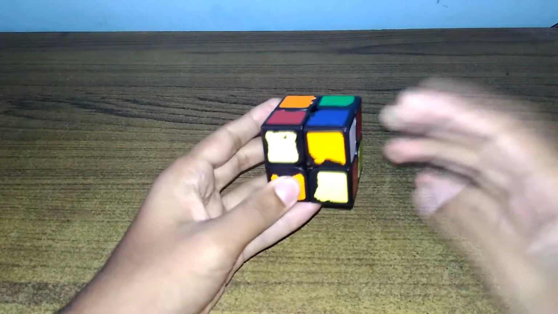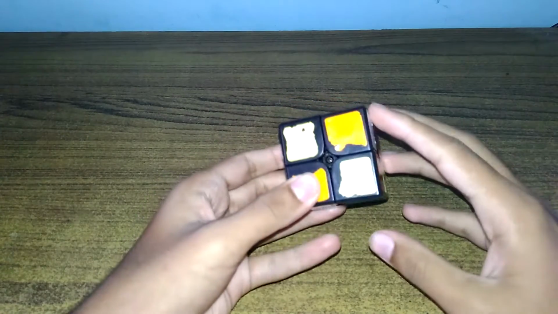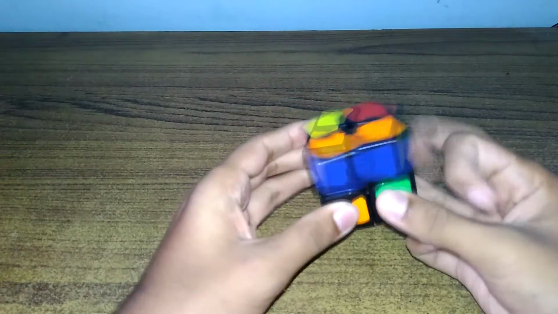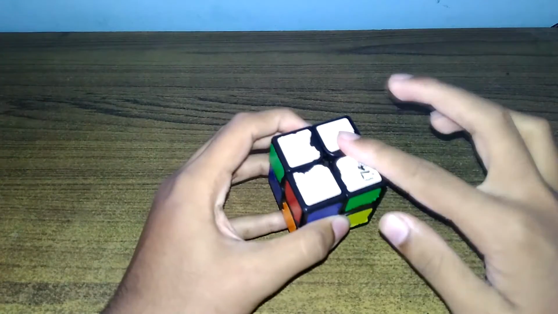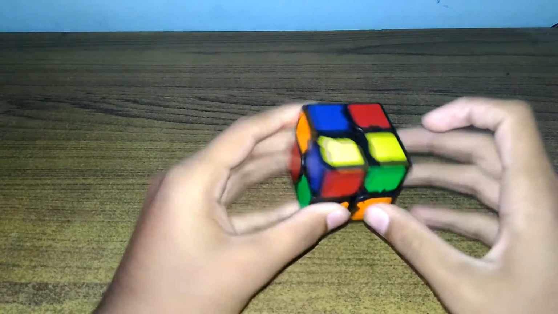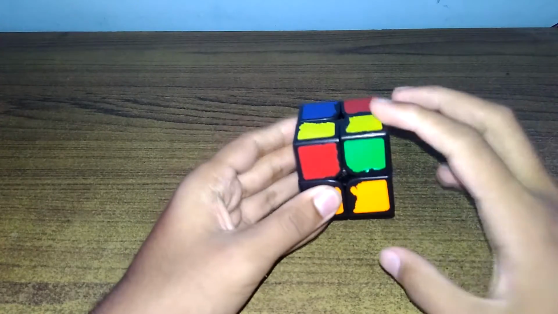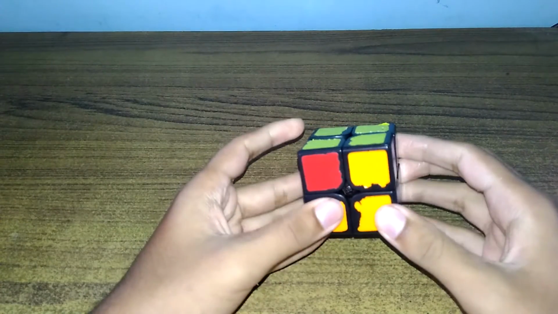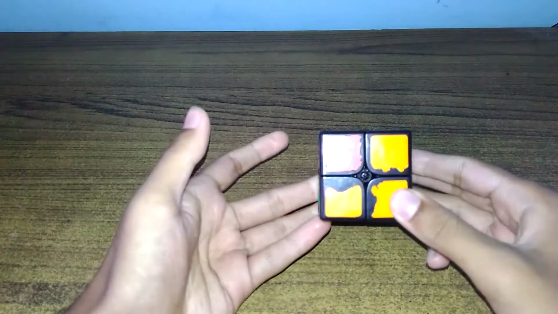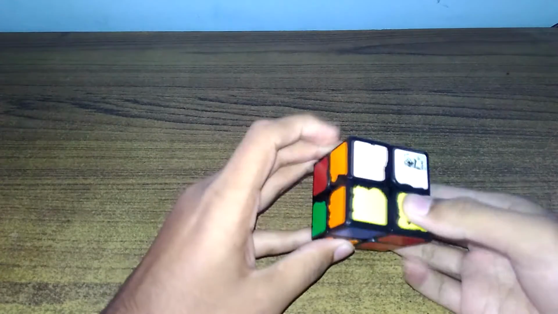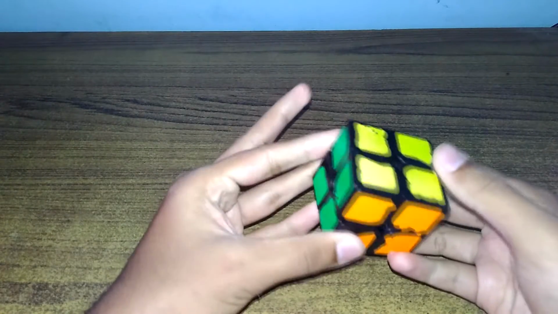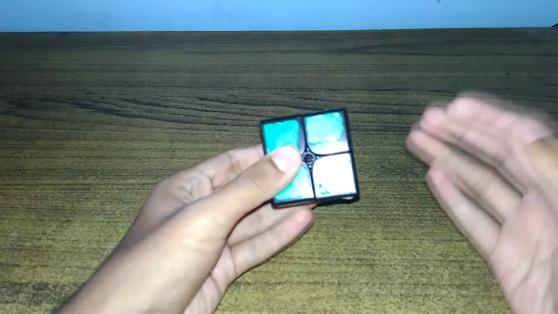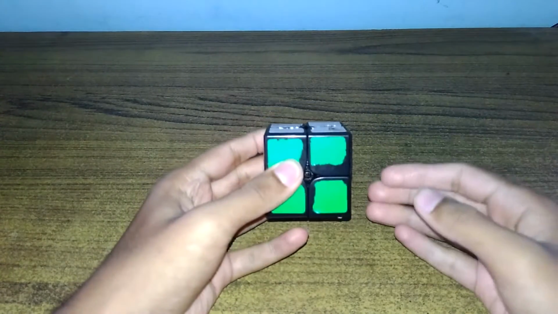Before teaching this method, I would like to give an introduction on how this method works. So the first step of the Ortega method is to solve a face. Here you go, a white face. And then to solve the OLL. The last step is to solve the whole cube by a method known as PBLL. And cube solved.